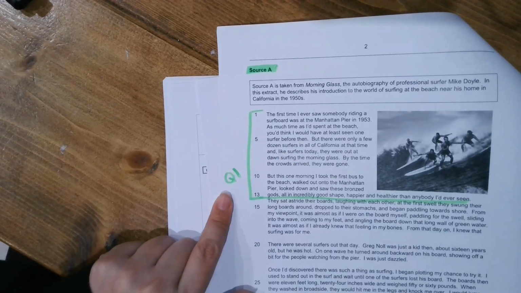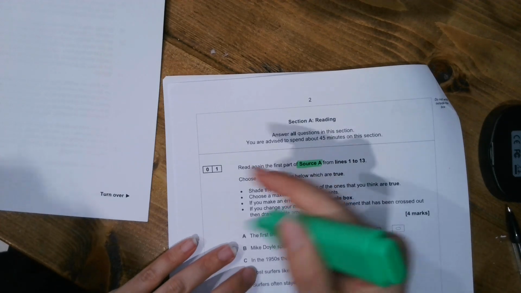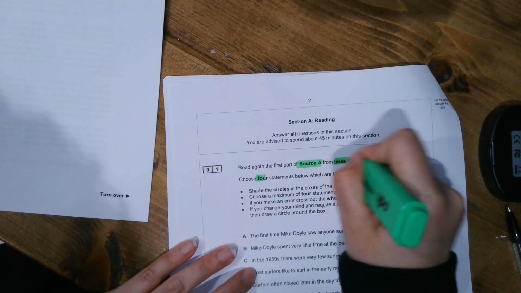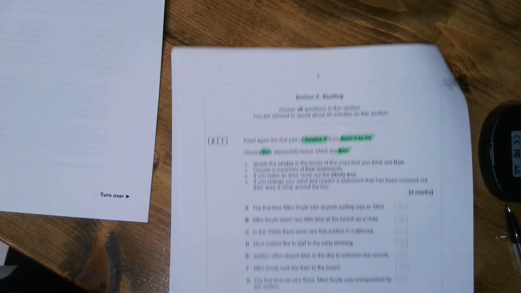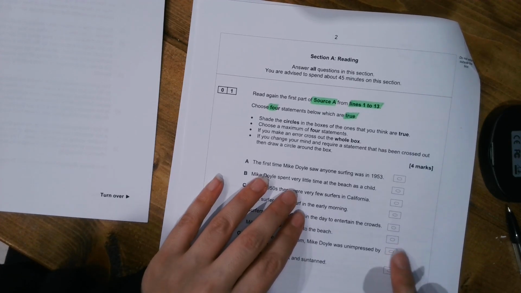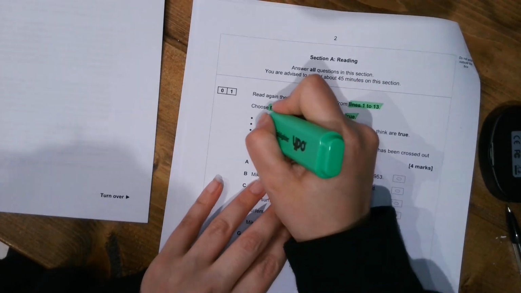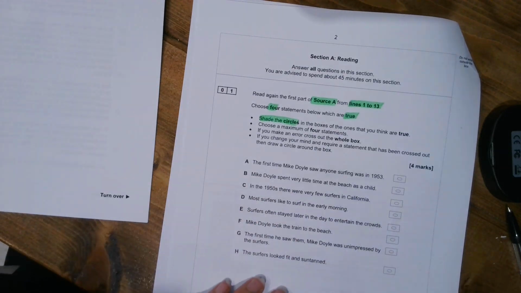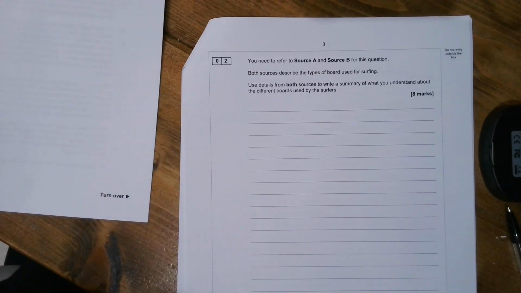Okay, so I'm labeling that ready. Okay, so let's have a look. Choose 4 true statements from lines 1 to 13. And I know that I've done it loads of times, and I always need to remember that I need to shade the circles. I need to always remember that. Okay, now let's look at question 2. You need to refer to source A and B.